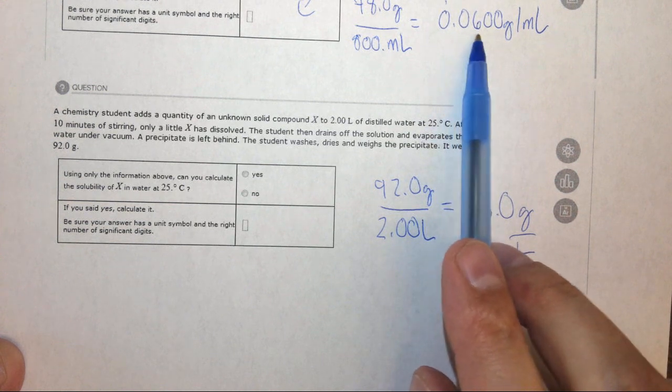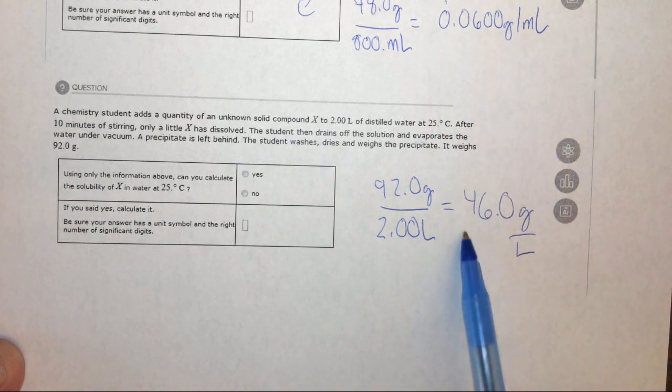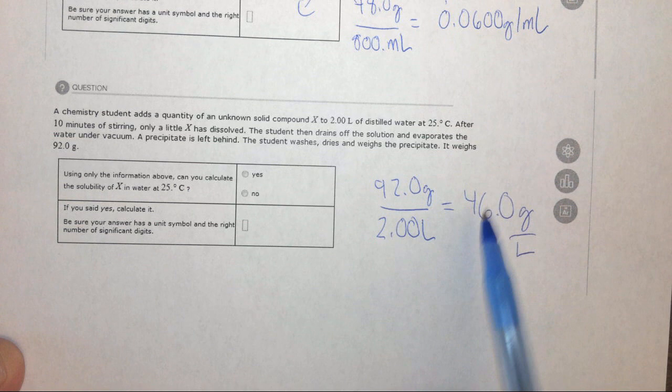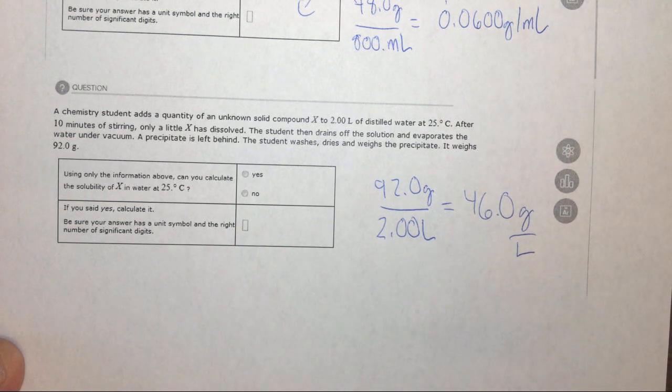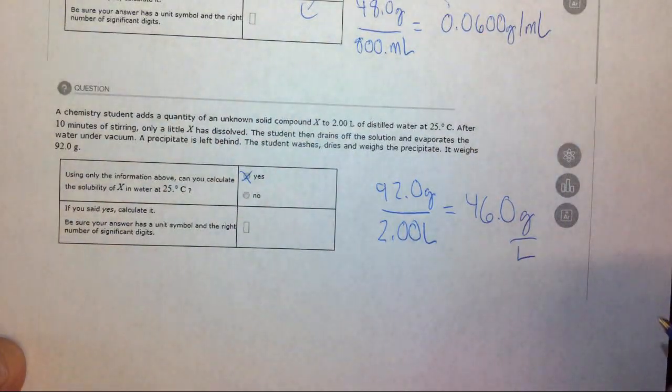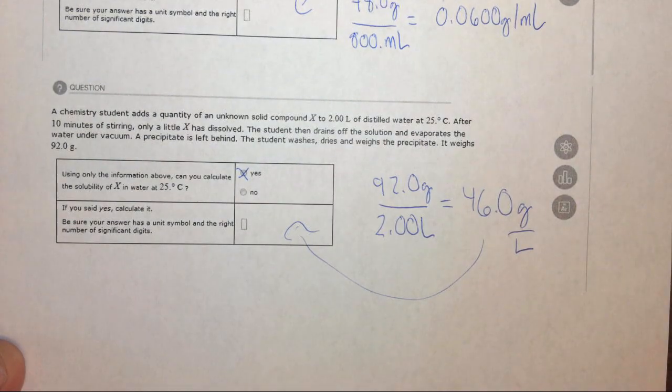Note that this is a different unit. This is 0.0600 grams per milliliter. This is 46.0 grams per liter. These are not the same units, so make sure you put the units in properly. So yes, it is possible to calculate it in this case, and that's the answer.